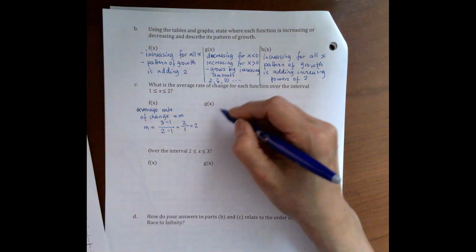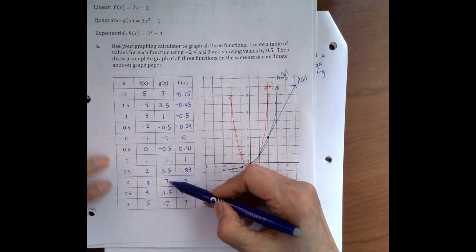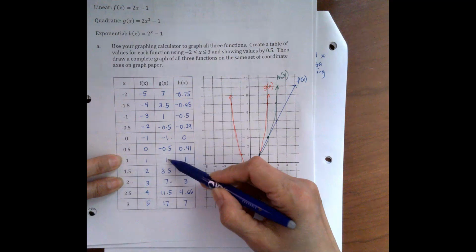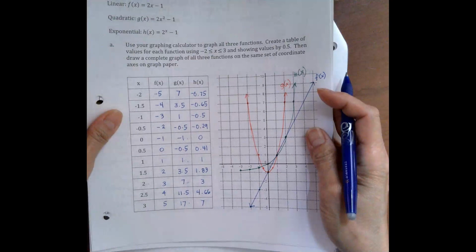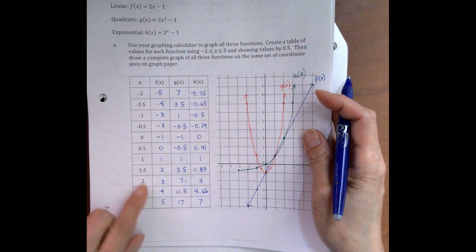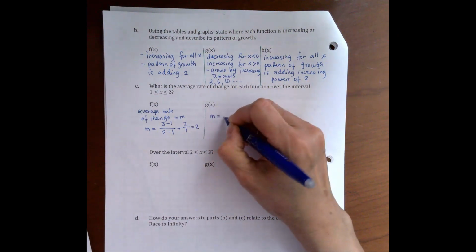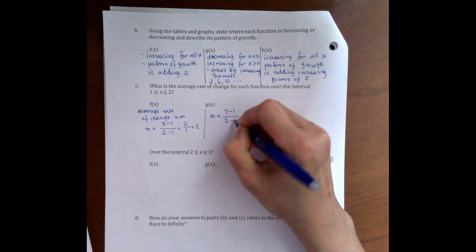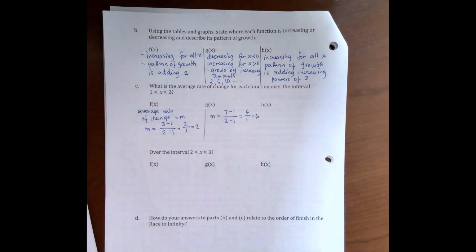This is equal to 2. For g of x, okay, we are looking for 1 and 7. So this is between 1 and 2. So we have 7 and 1, 2 and 1. So again, that's 7 and 1, 2 and 1. So our average rate of change would be 7 minus 1 over 2 minus 1. There will be 6 over 1. That's equal to 6.